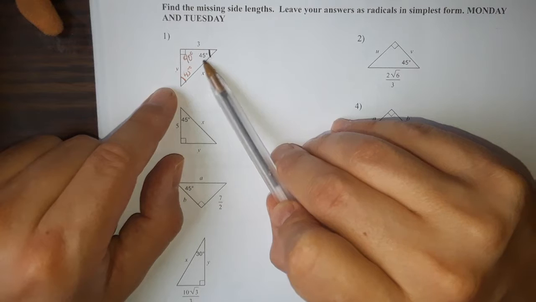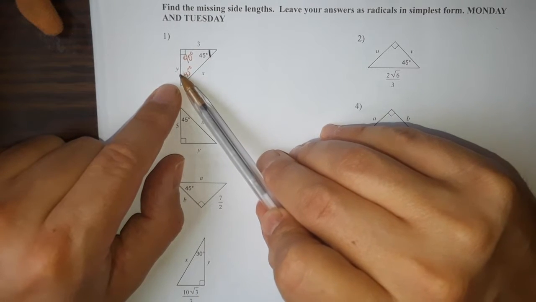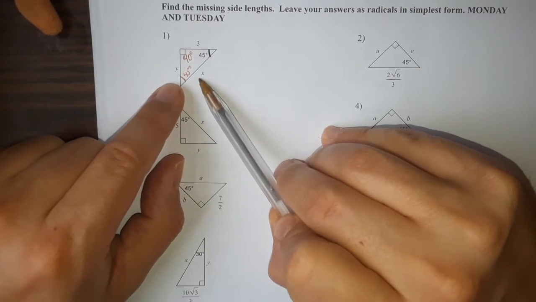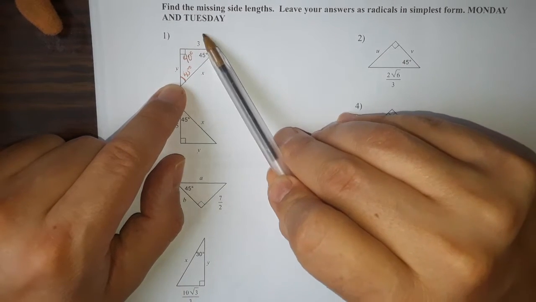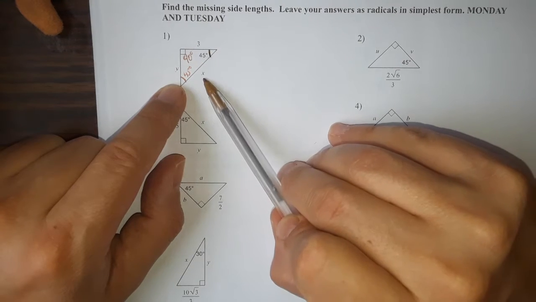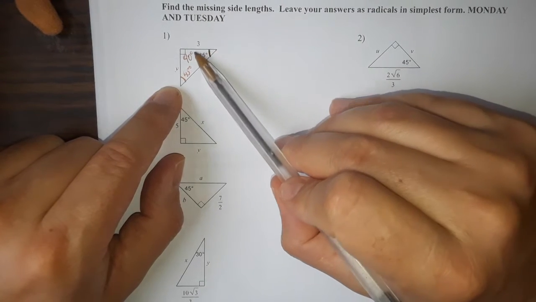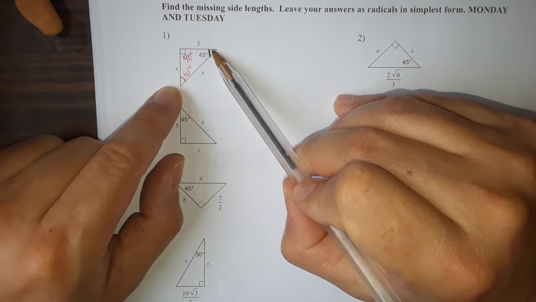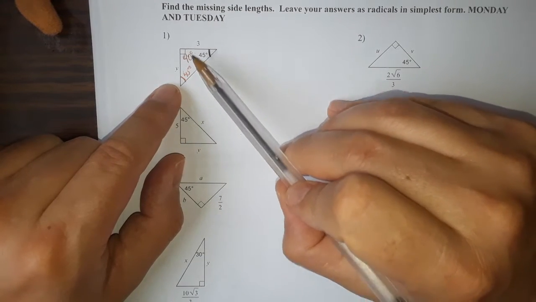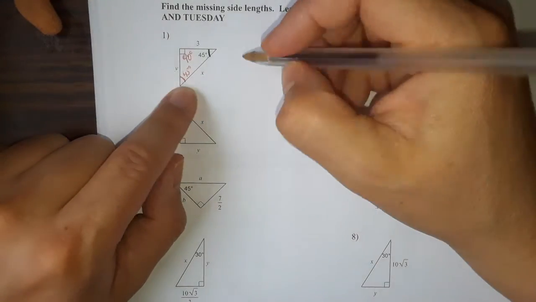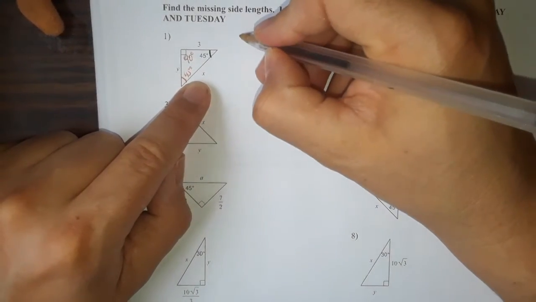If we take this one, as we have two variables, we are going to be unable to find any of those. We need to use this side to find either x or y. As this is the adjacent, we can use cosine, or we can use tangent. It doesn't matter. There are many ways to do it. So let's start with cosine.